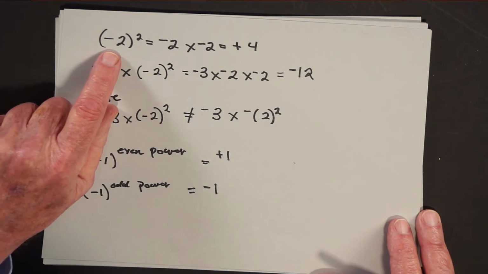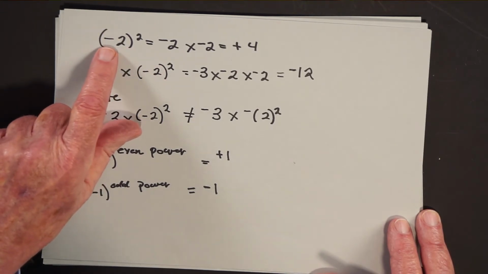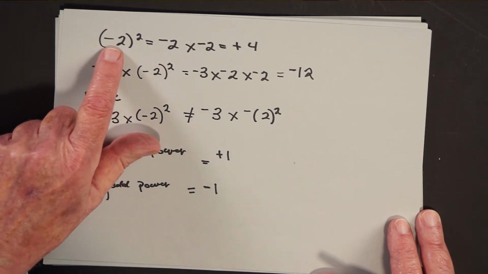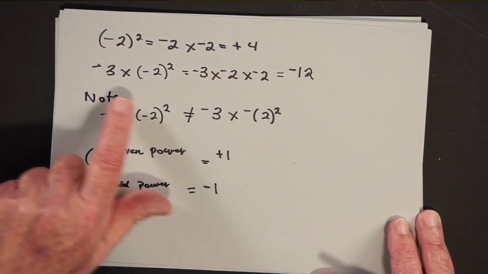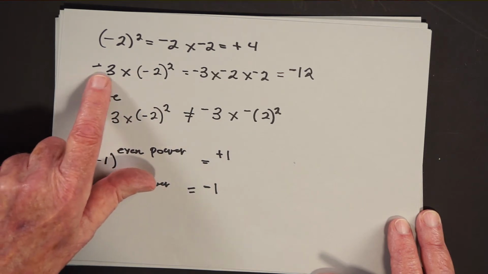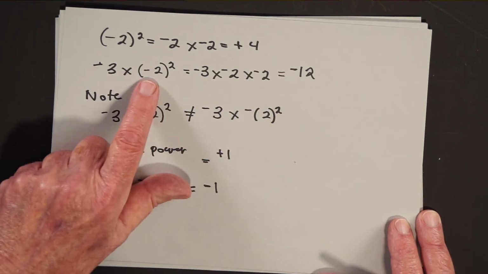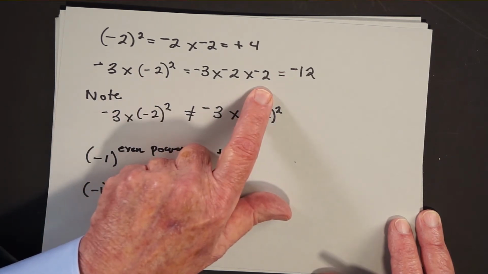The thing to notice is that when you write (-2) squared, the whole number, -2, is being squared. In other words, the number that's being squared is what's inside the parentheses. Negative times negative is positive. So when you have -3 times (-2) squared, you don't have the product of two negative numbers, you have the product of three negative numbers, because (-2) squared is -2 times -2.